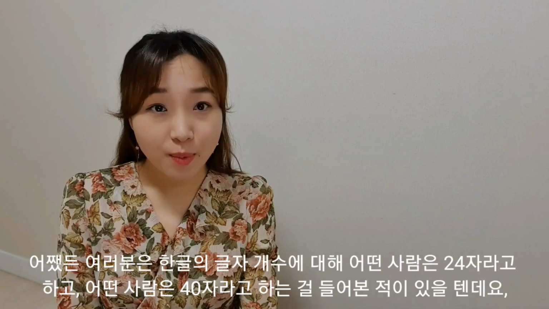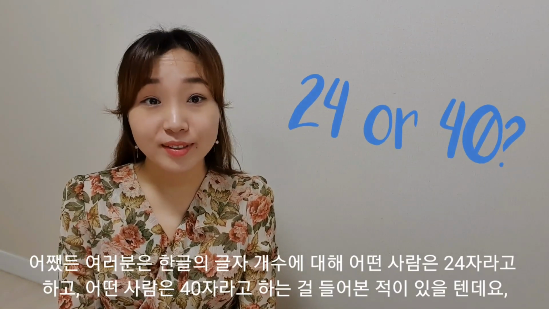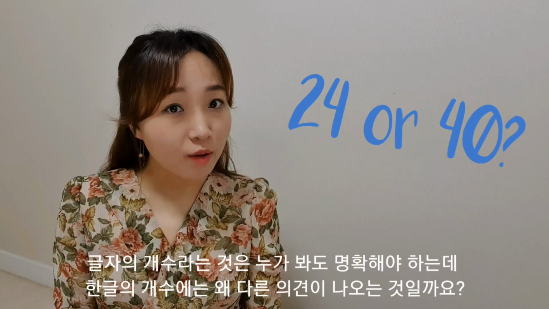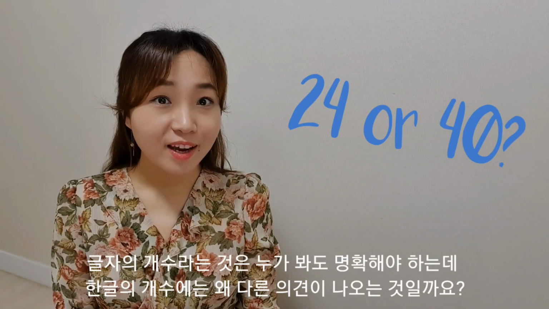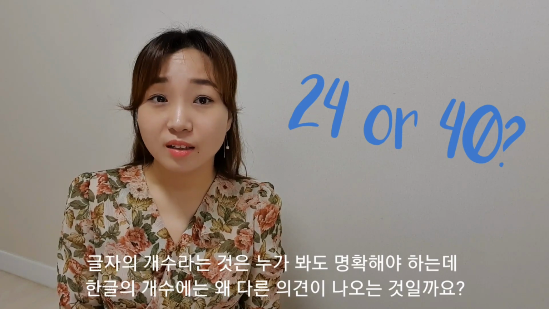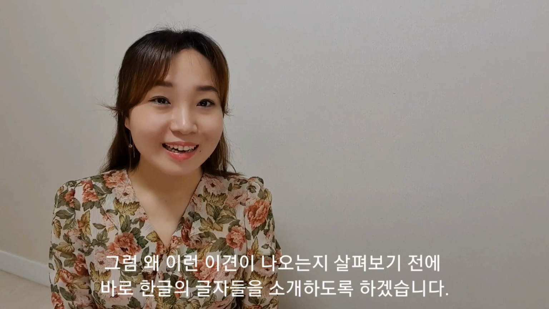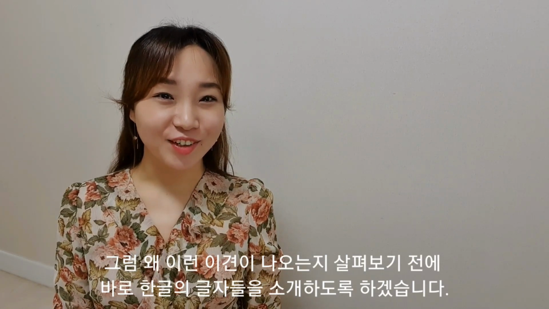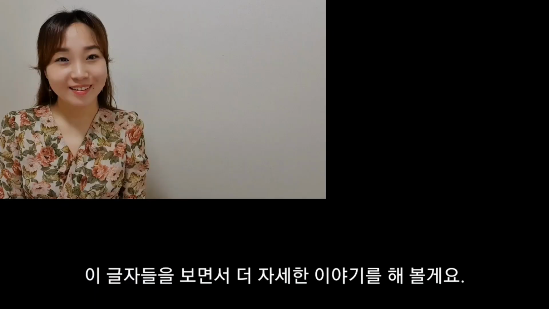Anyway, you've probably heard that some say there are 24 letters and others say 40. The number of letters should actually be clear to everyone. But why are there different opinions on the number of letters? But before we look at why, I'd like to introduce the Korean letters first. Let's look at these letters and talk about them in detail.